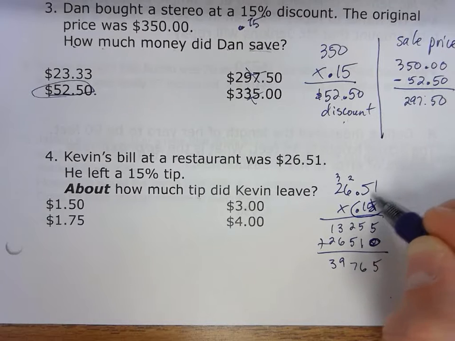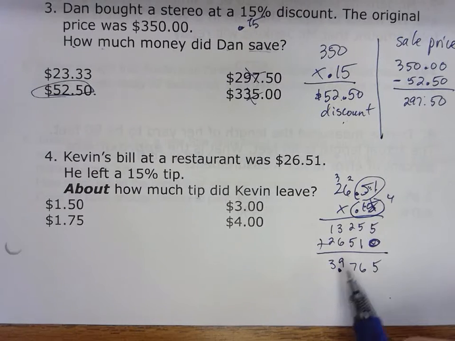I've got 2 decimal places, 4 decimal places altogether, right? 1, 2, 3, 4. In reality, when I move that decimal over 4 places, 1, 2, 3, 4, that would actually be $3.98.